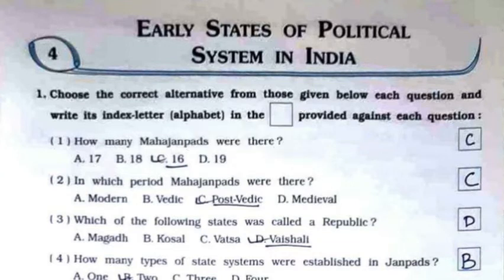So we'll be starting with the MCQs. How many Mahajan Padas were there? It's option number C, 16. Second, in which period Mahajan Padas were there? It's option number C, post-Vedic. Third, which of the following states was called a republic? It's option number D, Vaishali.